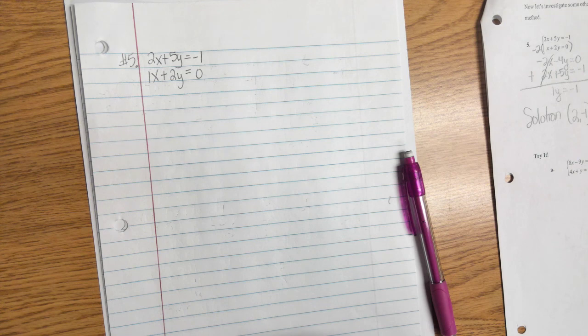Anybody have any ideas about that? You times just the x, the bottom one. You times everything by 2, negative 2. Negative 2. That would be the easiest because you have a 1x, okay?